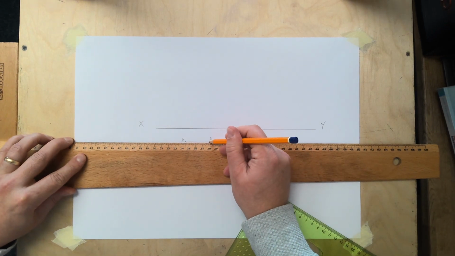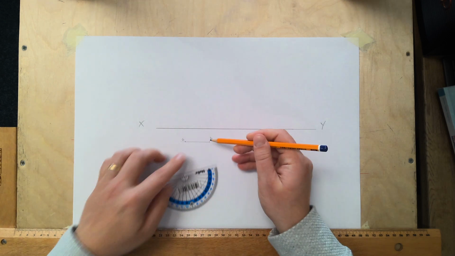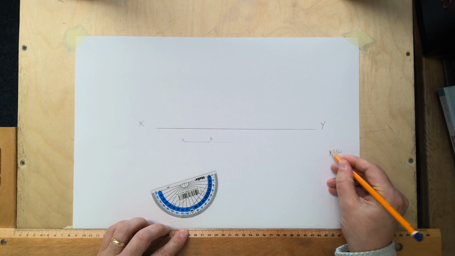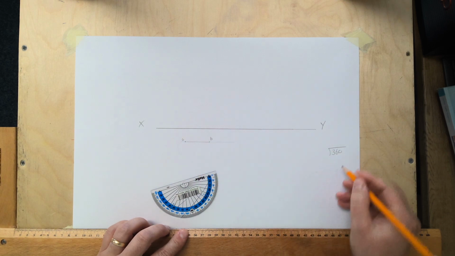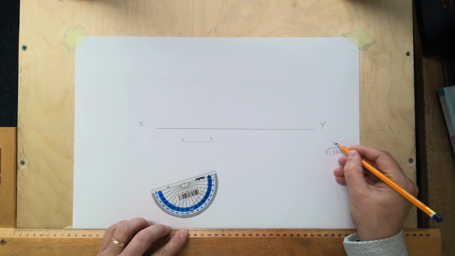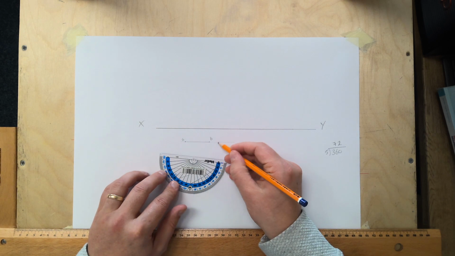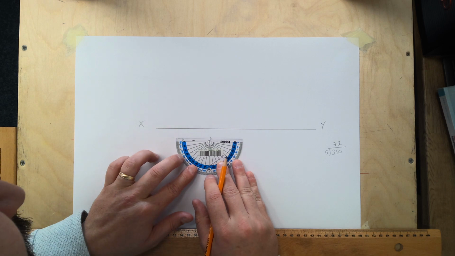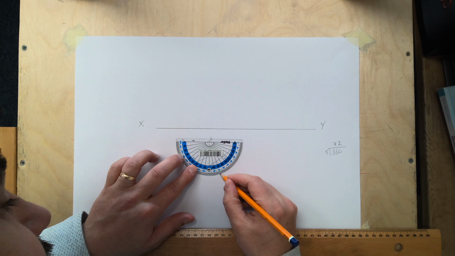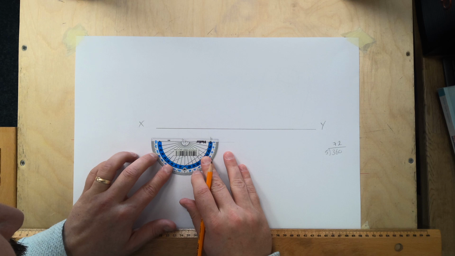Alright, so again, keep everything nice and light. Now, it's a pentagon, so 360 is the full size of our shape, the degrees inside it. And we've got 5 sides to that. So we go 5 into that is 72 degrees. Okay, so 72 degrees is our little angle here. So line that up there. 72. Alright, likewise on the other side.